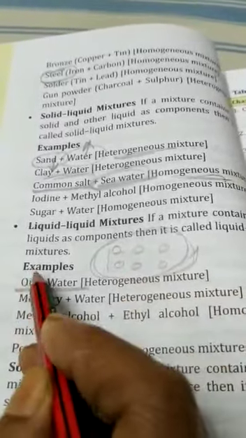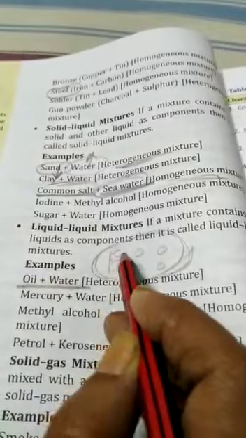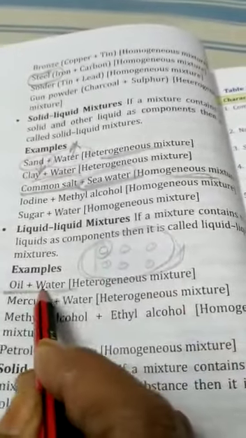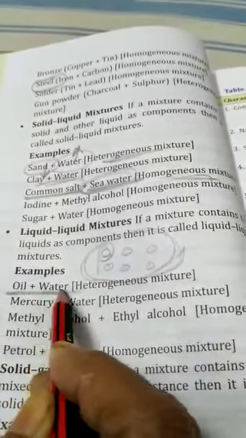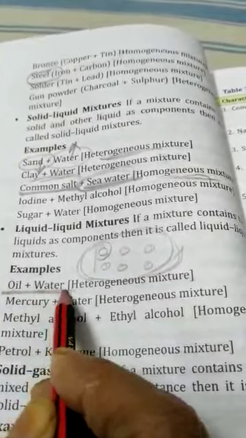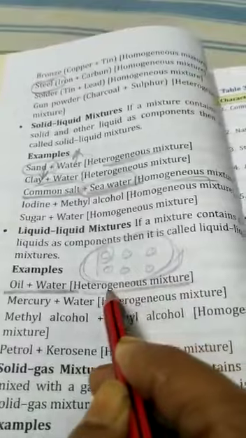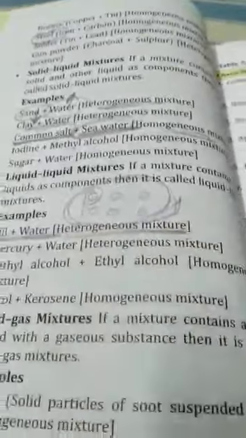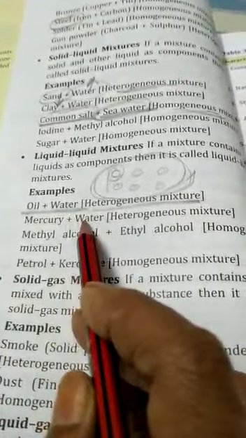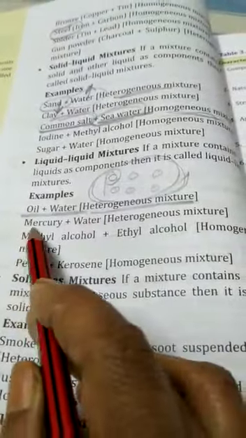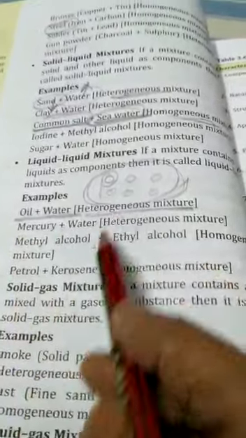So you can easily make out the droplets are oil and the transparent liquid is water. So it is a heterogeneous mixture where both components can be seen separately. Same in the case of mercury and water. When mercury is mixed with water, mercury can be seen separately like oil.